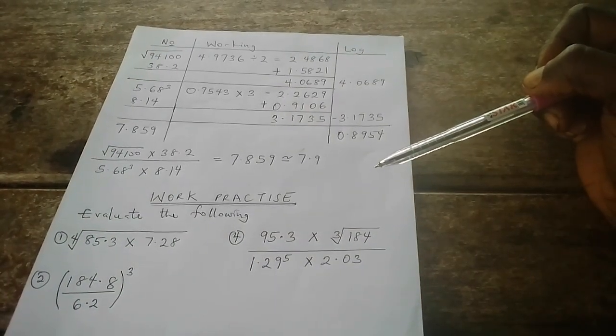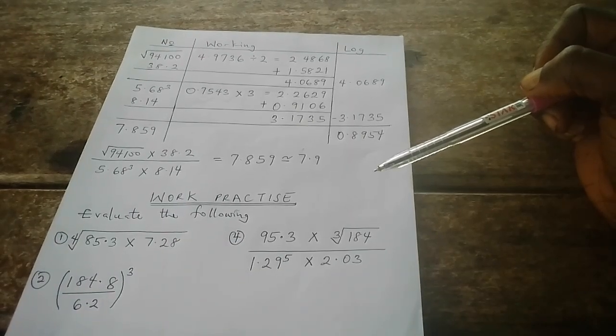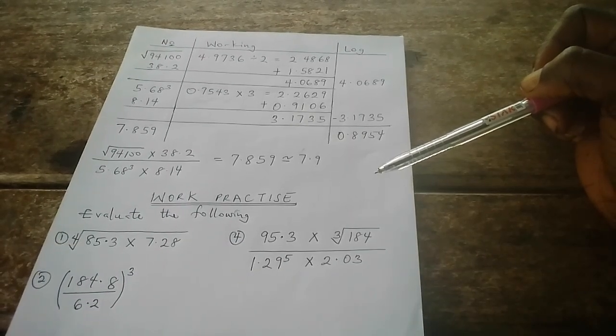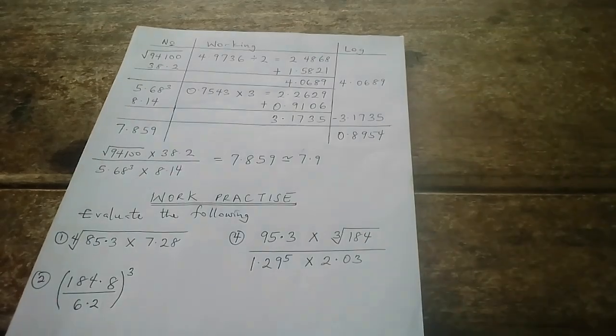In case you are having problem with this, it is a topic done in SS1. You will need to download that topic from the beginning to be able to really understand this better.